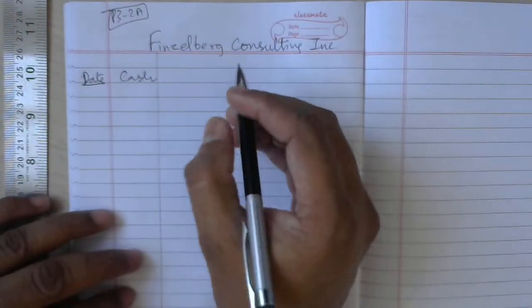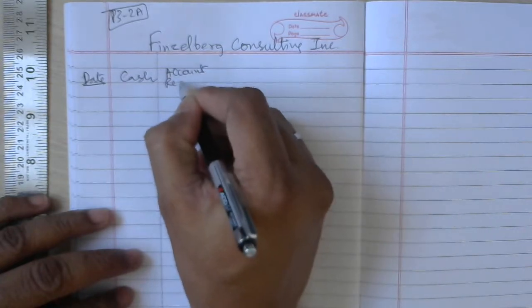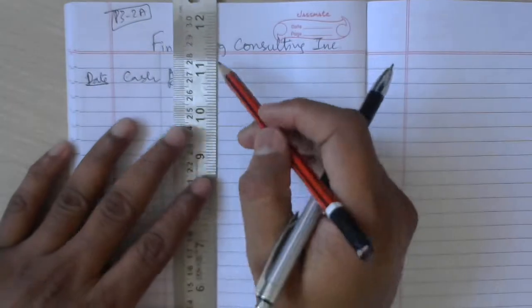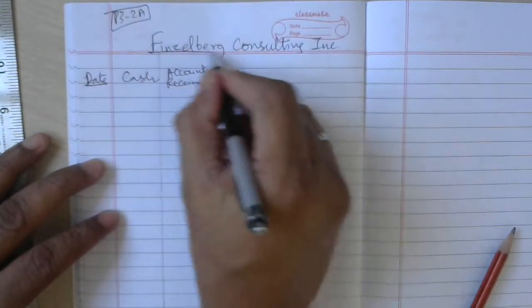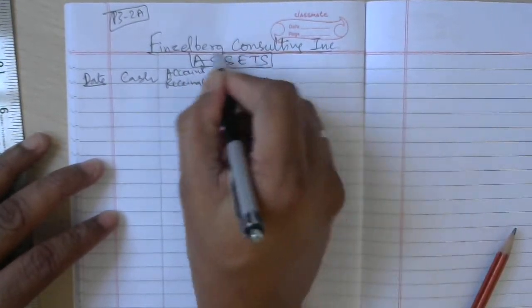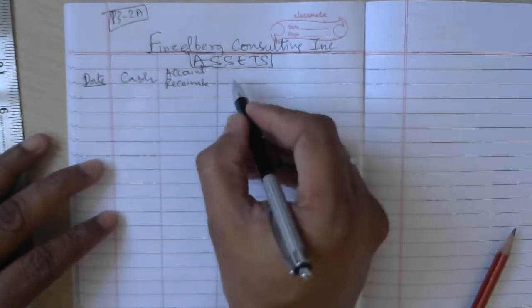Next I have accounts receivable. By the way, all these are different types of assets. So accounts receivable, supplies and equipment.